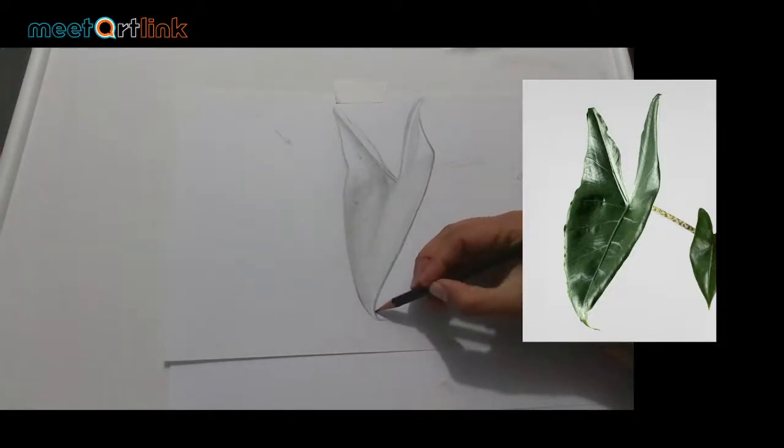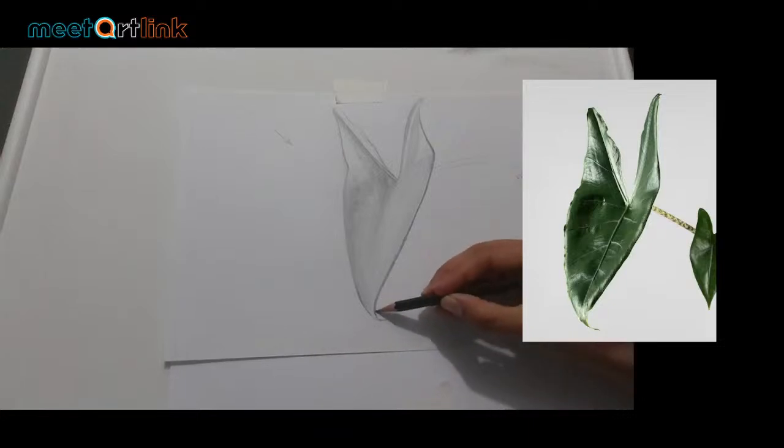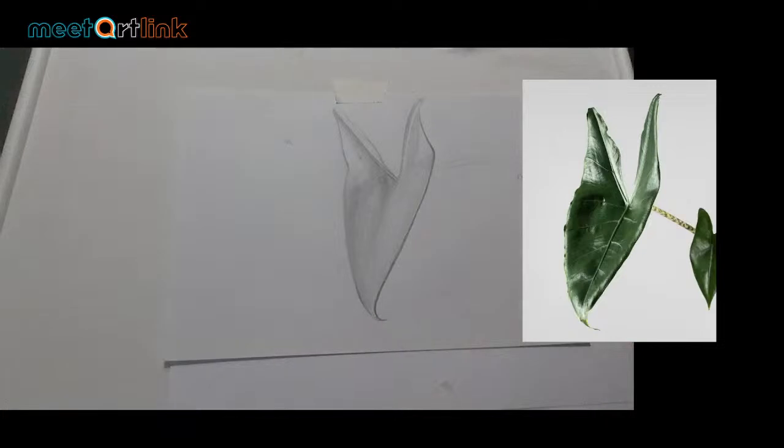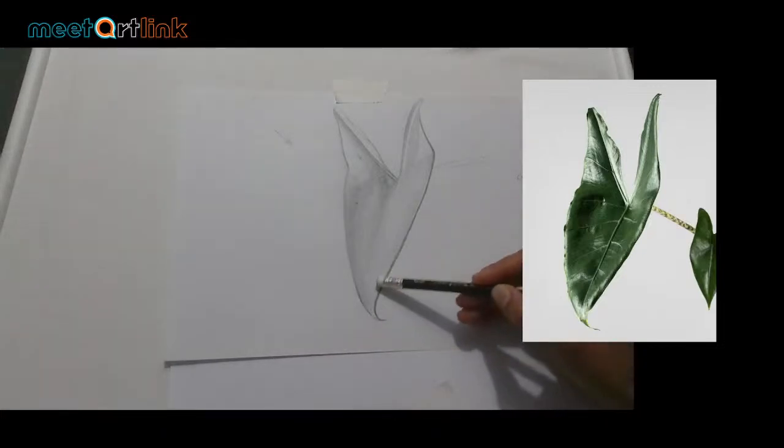So then we have our shadow here. Right next to it we have a light.